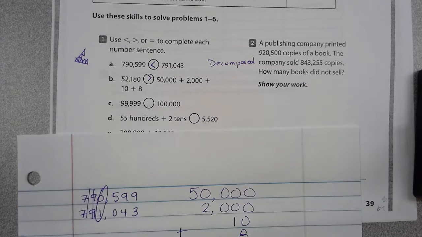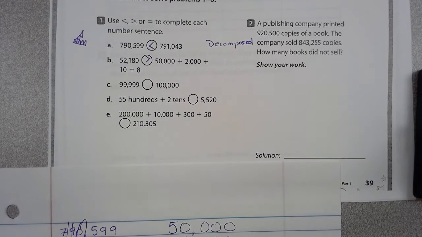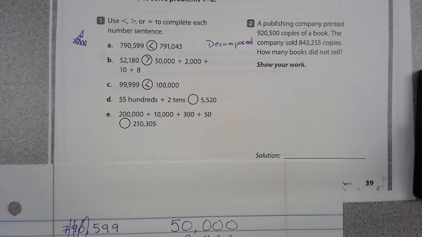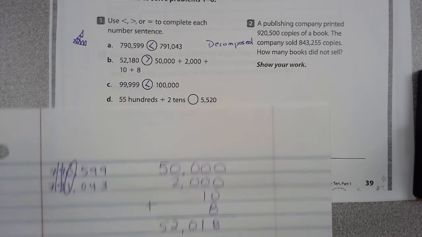Okay, I have 99,999 compared to 100,000. This should be fairly simple. That's right, 100,000 is greater than 99,999. Okay, I have 55 hundredths plus 2 tens. So 55 hundredths.